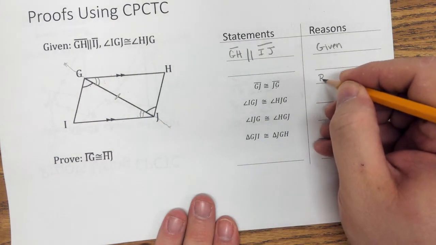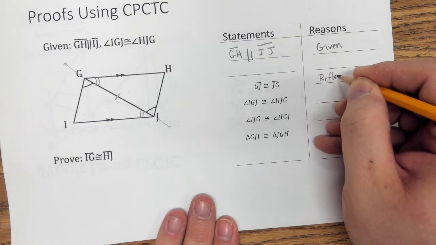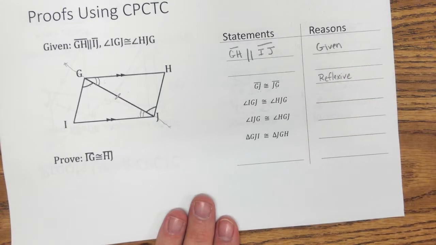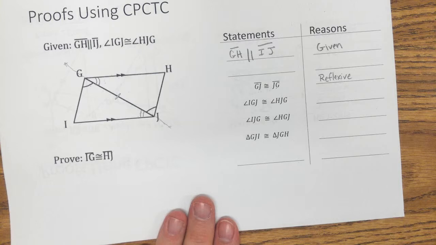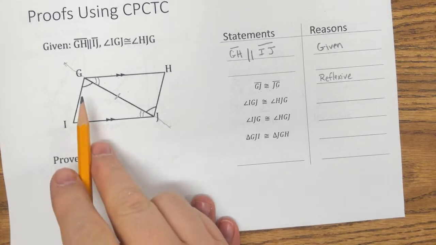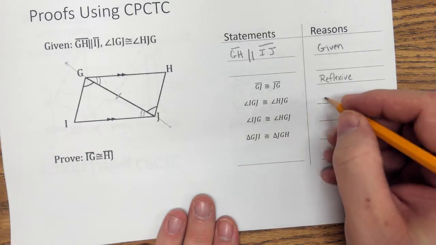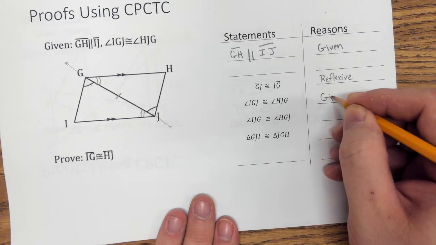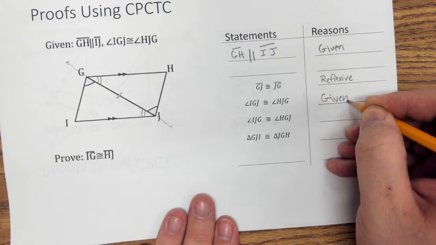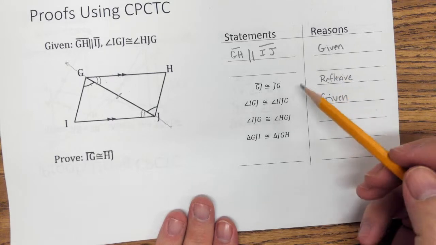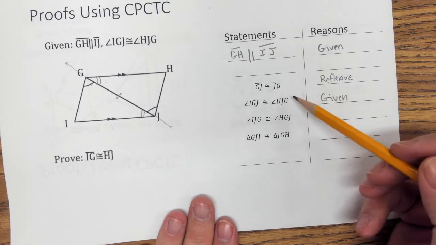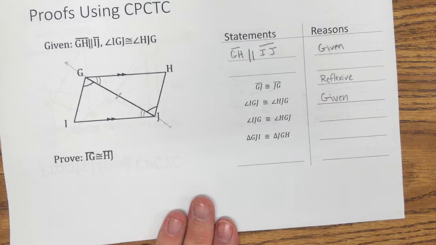By the reflexive property. Okay. IGJ and HJG are congruent to each other. That was given. Sometimes people will write the givens right next to each other, but you don't always have to.